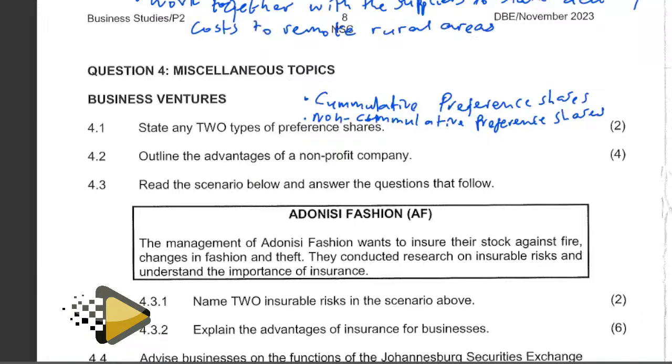Okay, we are saying that it can get tax exemption, also it can receive donations.